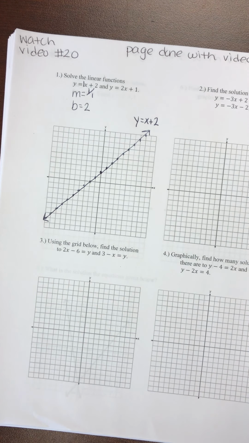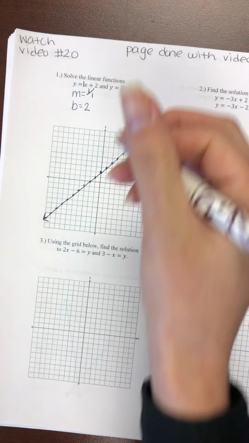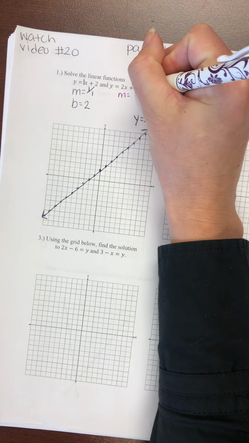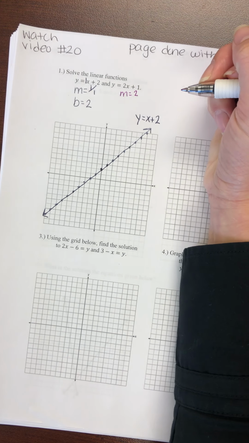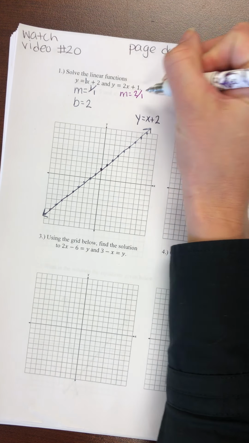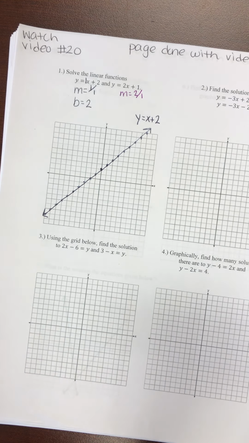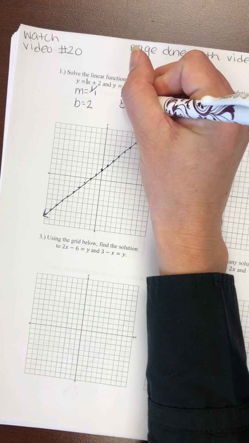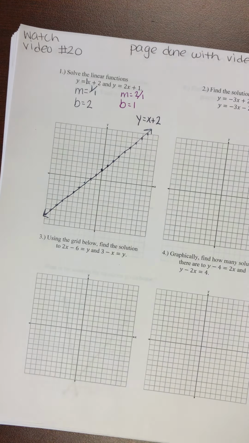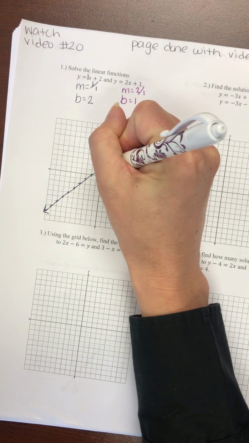All right, I'm gonna do the same thing in my second equation. So my m value in the second one is 2. Because it's in front of x, I can put that over 1 to make it into a fraction. My b is the number all alone, so the number all alone in this case is 1. And b is where I begin, so I'm going to start at a positive 1.